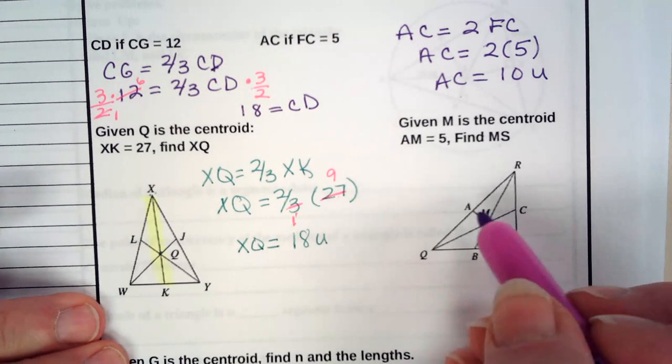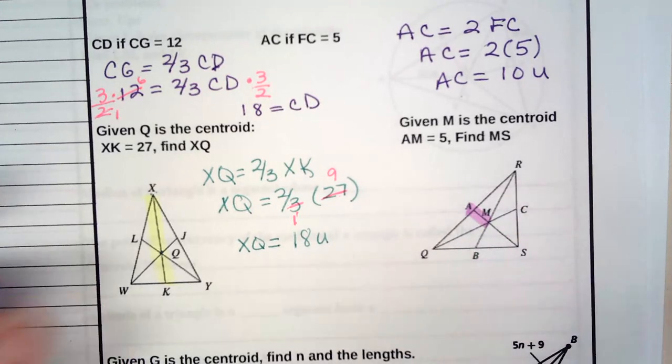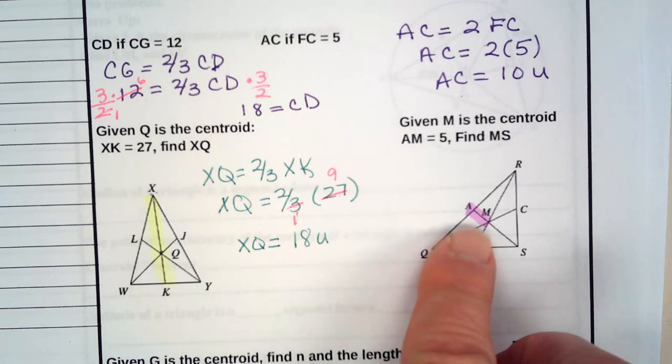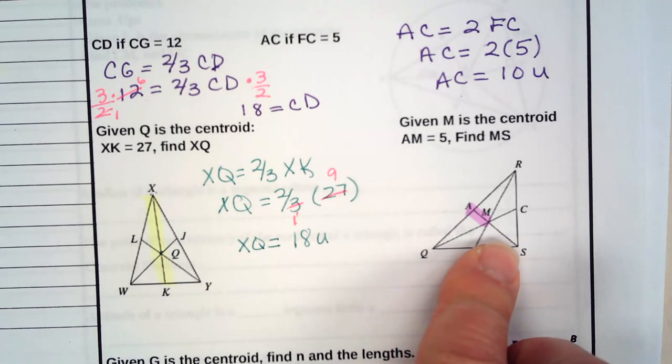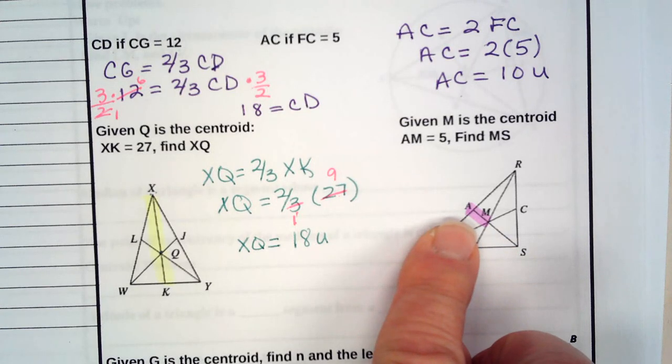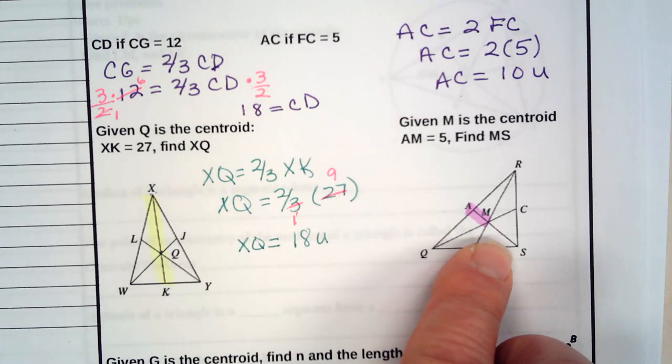Okay, AM is 5. You look at it, it is the smaller piece. MS is the other piece. So this one is 1/3, this one is 2/3. What do you multiply 1/3 by to get 2/3?